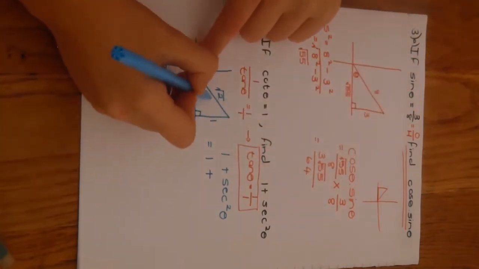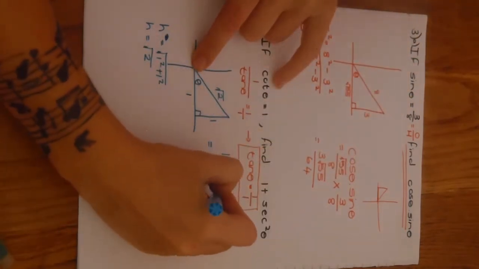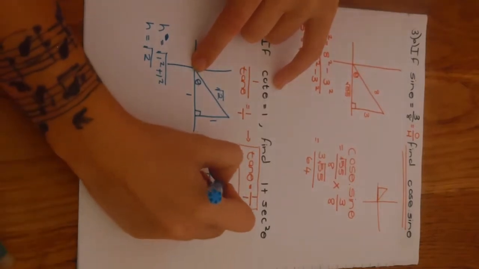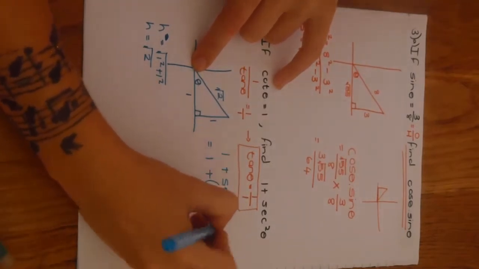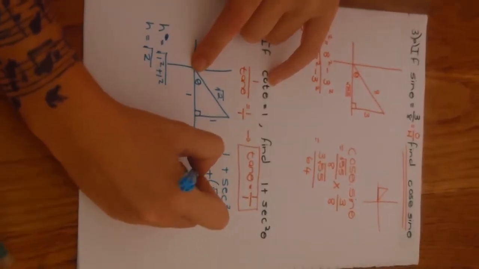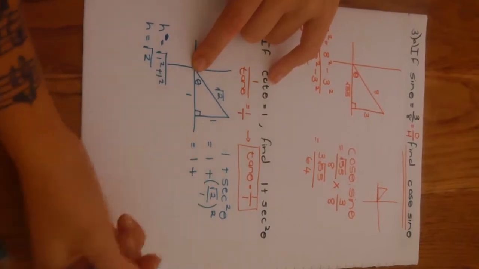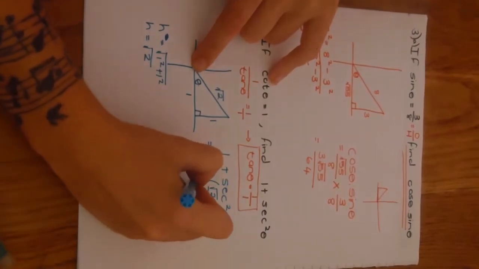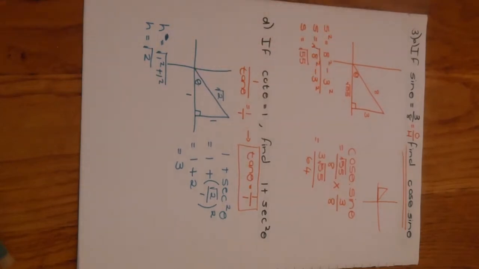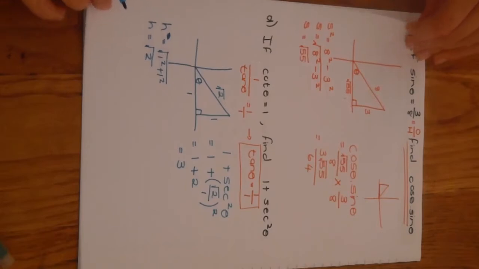Hypotenuse is root 2, adjacent is 1. Root 2 over 1 is just root 2. Then you must square the whole thing because it is to the power of 2. So this becomes 1 plus root 2 squared, which is 2. So the answer is 3. And that's your sketchy ones.